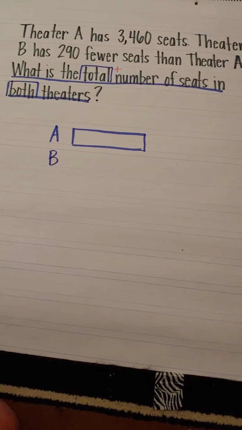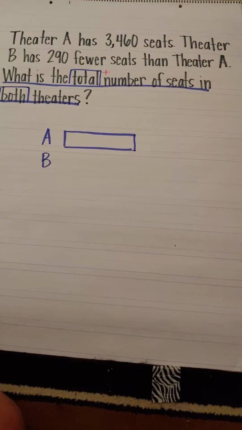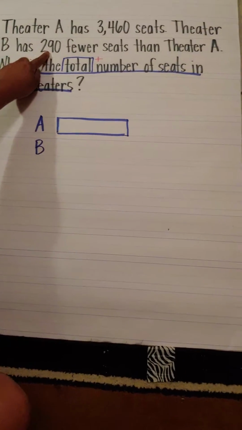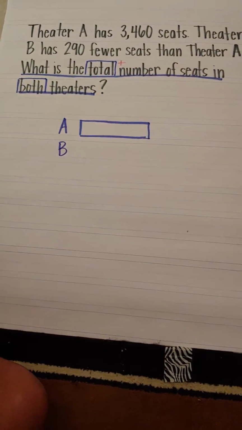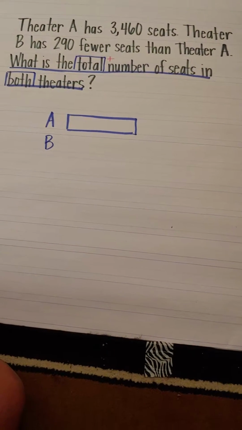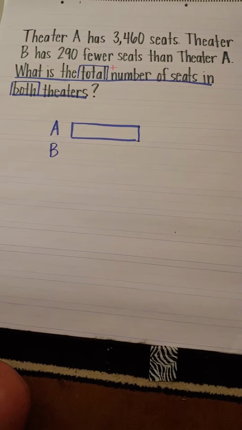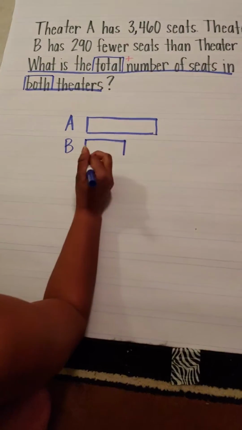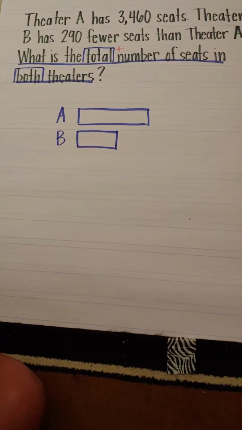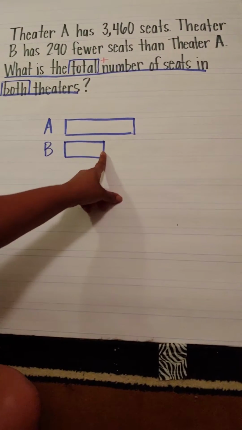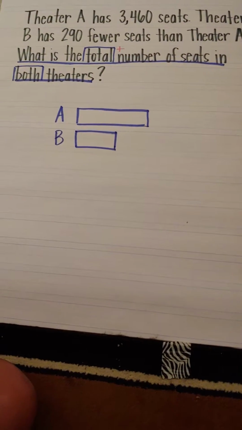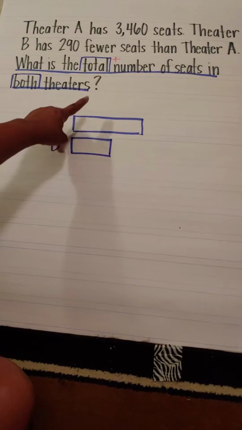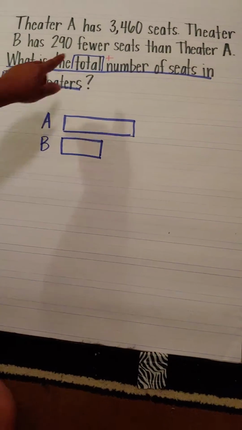Now, the reason why I did not draw a bar for Theater B is because we know that Theater B has 290 fewer seats than A, but we don't know exactly what number goes inside of the box for Theater B. So what I could do is go ahead and draw a shorter bar for Theater B, because we know that it says fewer, which means that it's going to be smaller or less than Theater A. So Theater A, we do actually have a number that we can put in this bar, and that would be 3,460.